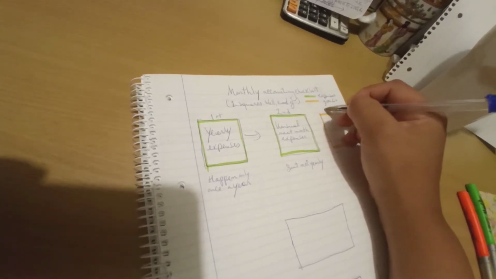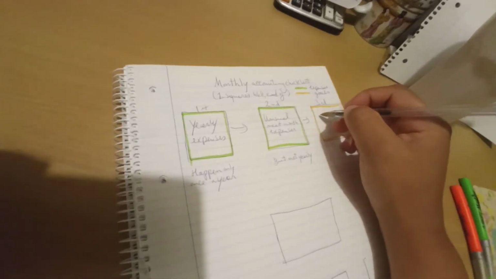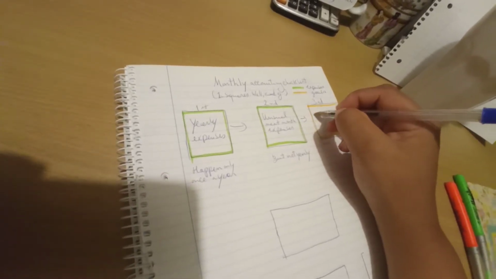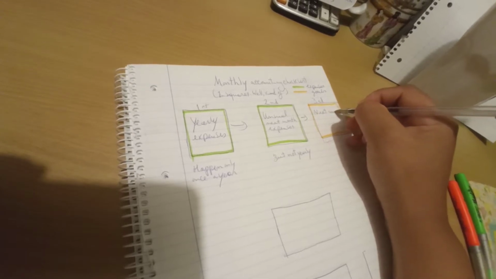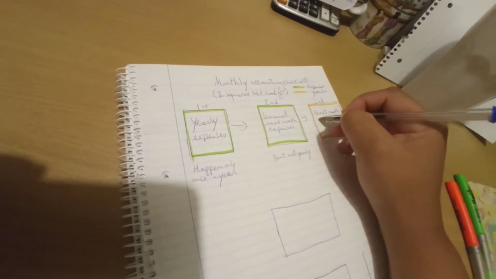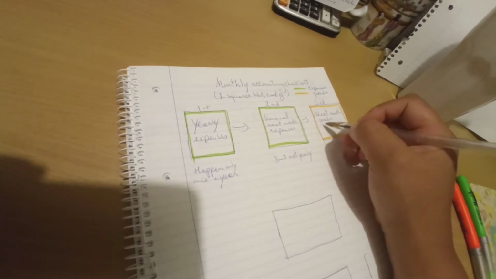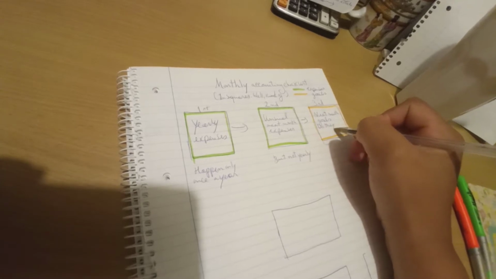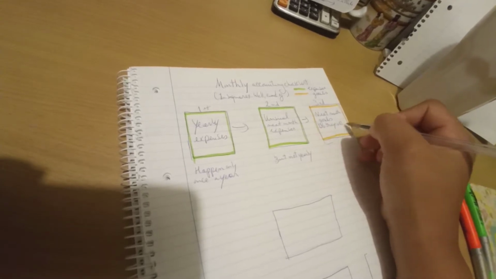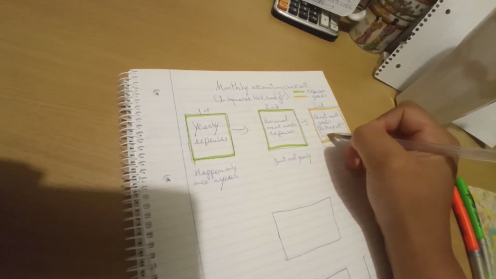The third thing I check are my goals, my next month's goals. So I have my list of yearly goals and I divide them by months, and I go and check what are my next month's goals and do they cost money, and if yes, how much.